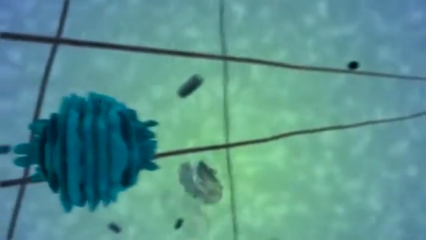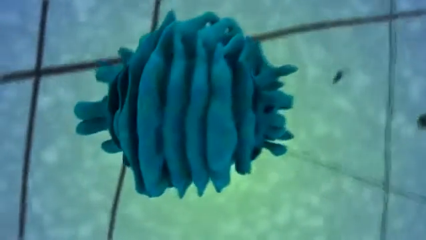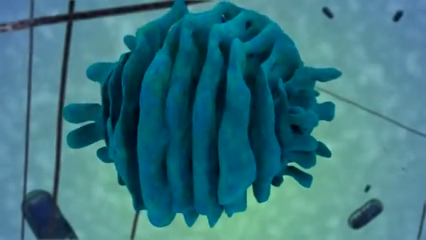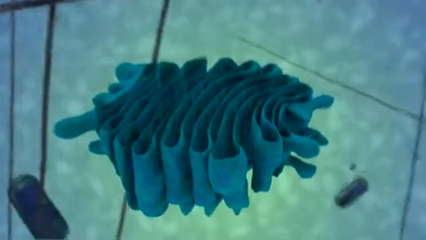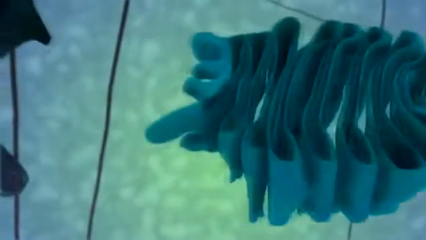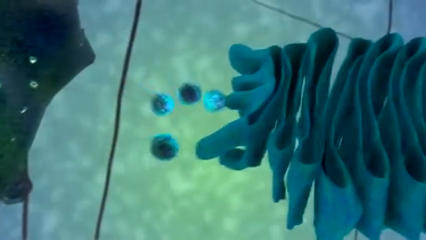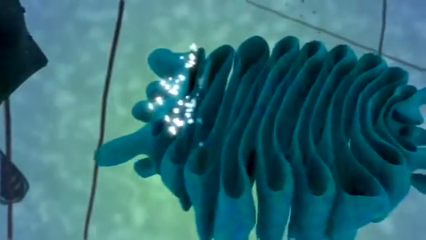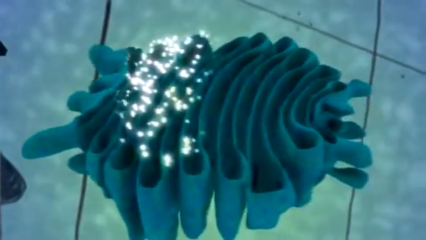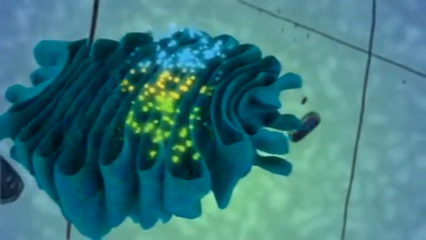Golgi body. Next, we find a Golgi apparatus, also known as a Golgi body. Found in both plant and animal cells, Golgi bodies package and store proteins. Much like a post office, the Golgi packages and labels items, which it then sends to different parts of the cell. It's composed of membrane-bound stacks known as cisternae.